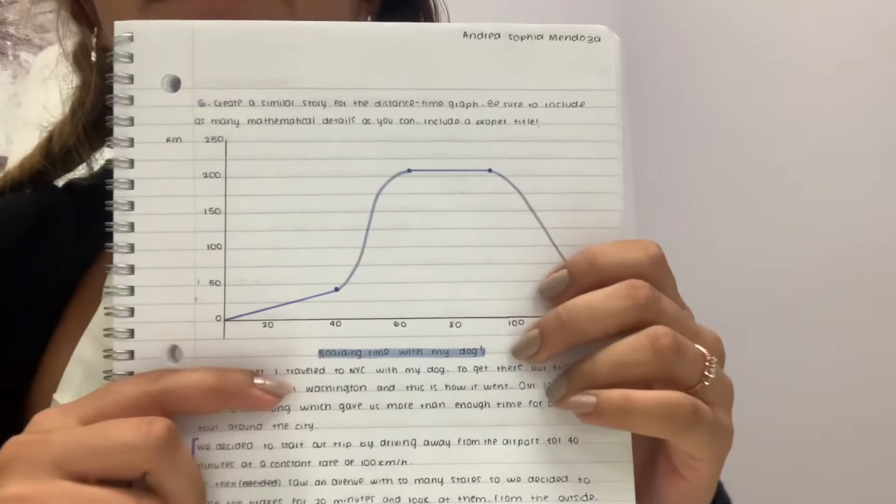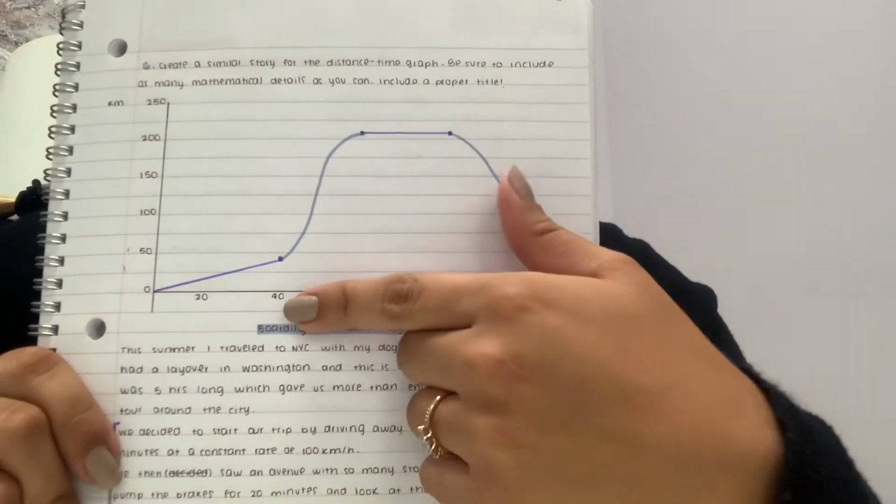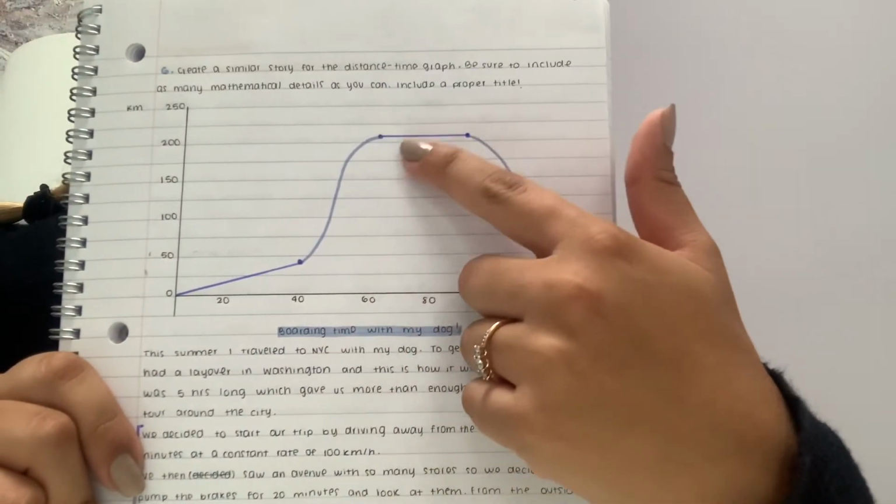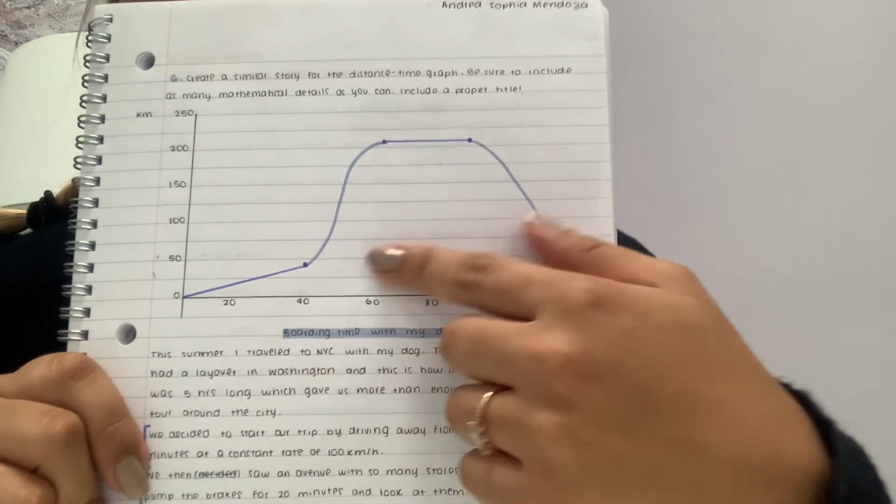Then we get to an avenue that's full of stores, and because we like shopping, we decide to pump the brakes for 20 minutes so we can drive by slower and actually look at the stores they had. So we're still moving forward, but we are pumping the brakes, so that's how our graph looks like this instead of being a straight line.